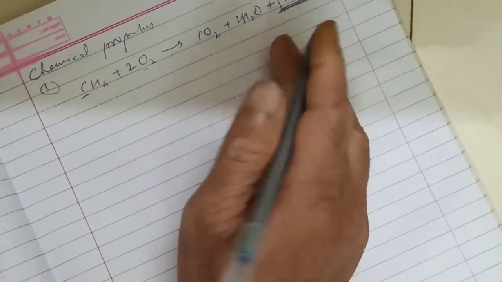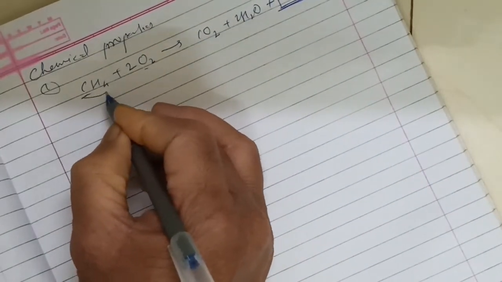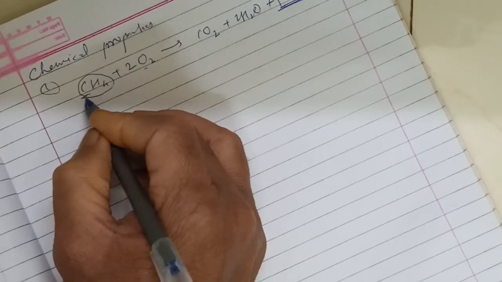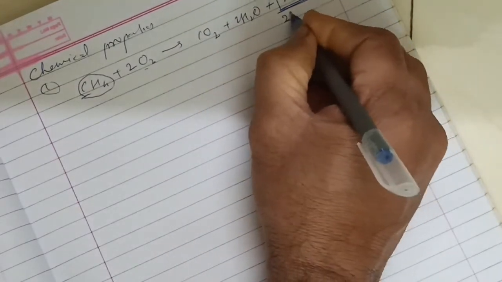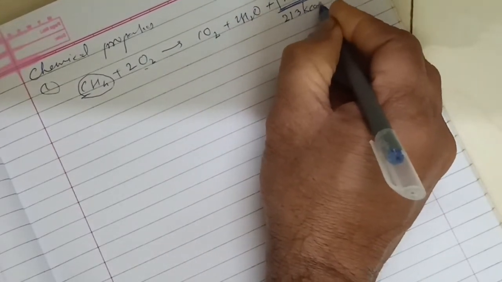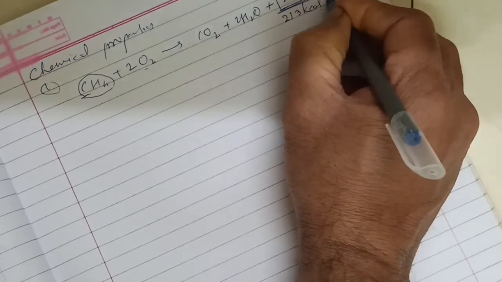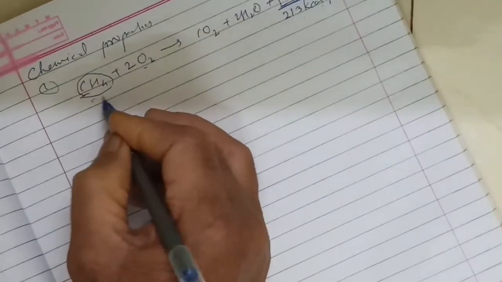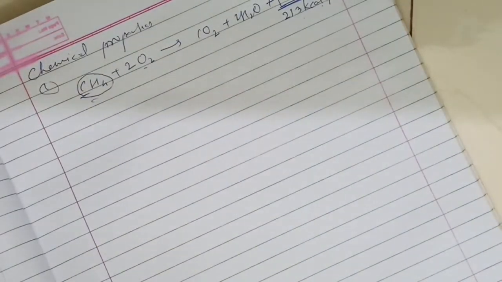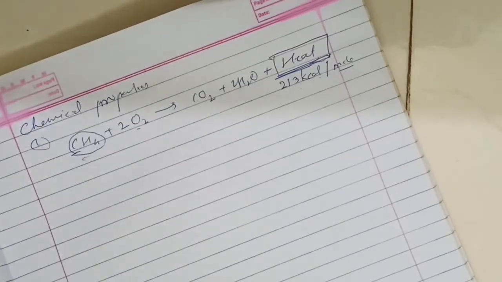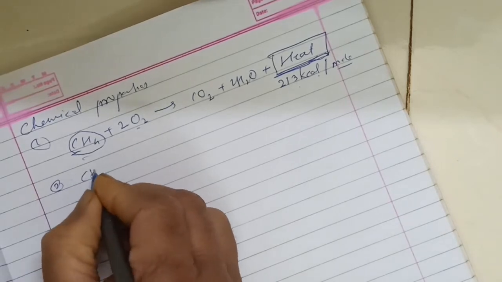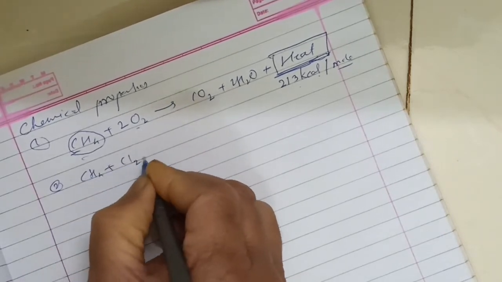In this reaction methane burns completely and produces 213 kilocalories of energy per 1 mole of methane.